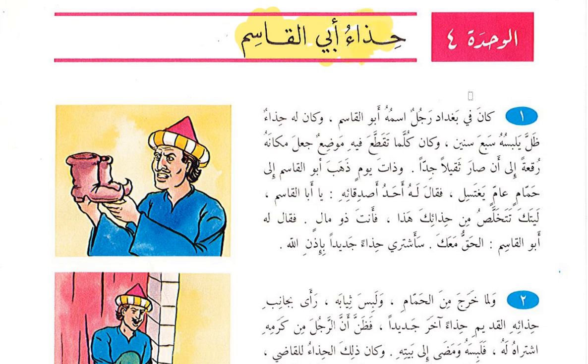All right. كان was in Baghdad. In Baghdad there was, there was what? There was a rajulun, there was a man. Ismuhu, his name. Who means his. Ismuhu, his name is Abul Qasim. Okay. وَكَانَ لَهُ, كَانَ was lahu, for him. La means for, who means him. For him means he had.